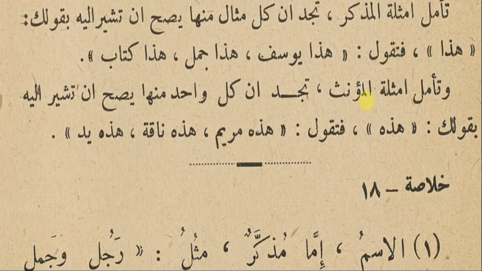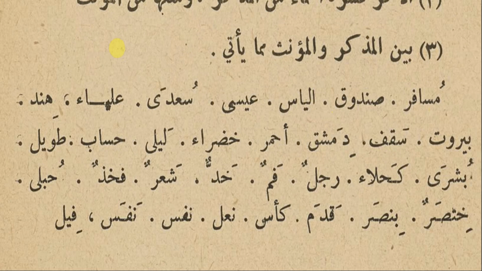Here they just expand on that. We're just talking about how to use هذا and هذه. Here we have an exercise: بين المذكر والمؤنث مما يأتي. Indicate which is masculine and which is feminine out of these nouns here.